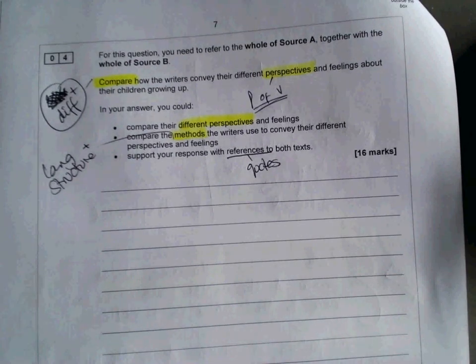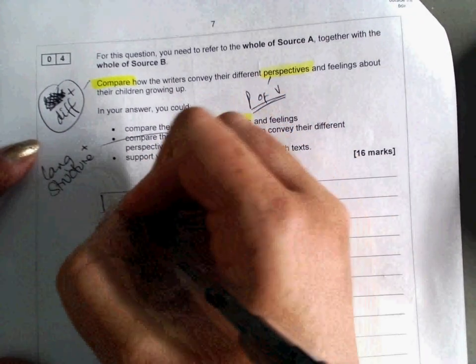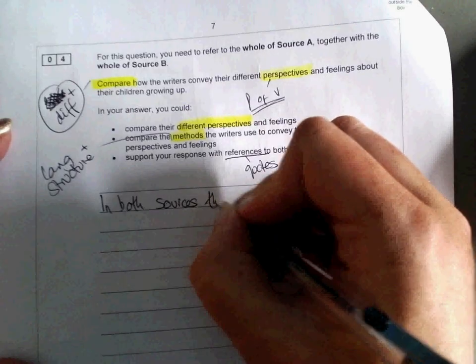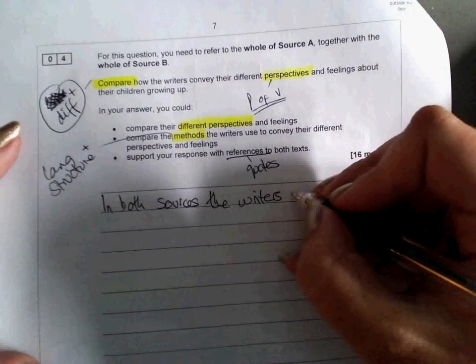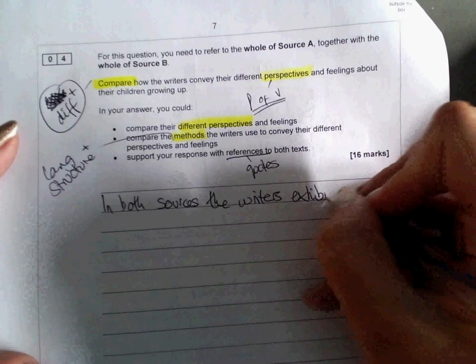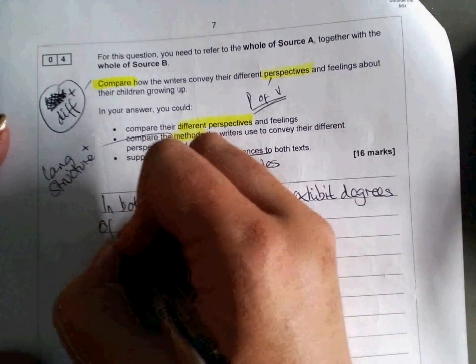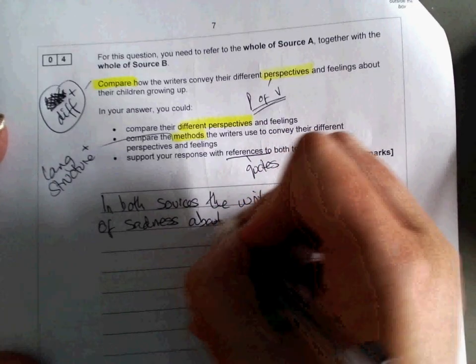So let's try and exemplify what a decent response to this question could look like. I'm going to use that structure that I just mentioned and say that in both sources, now I know it's not asking for similarity, but I'm going to start with: in both sources, the writers, you could say show, but I think exhibit is a better word to use there, exhibit degrees of sadness about the children growing up.